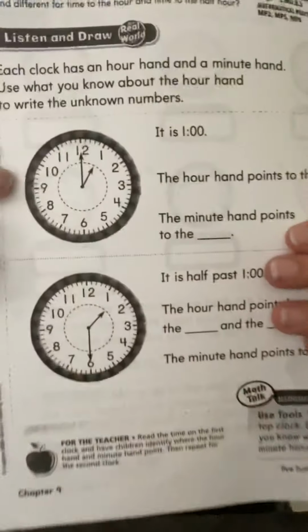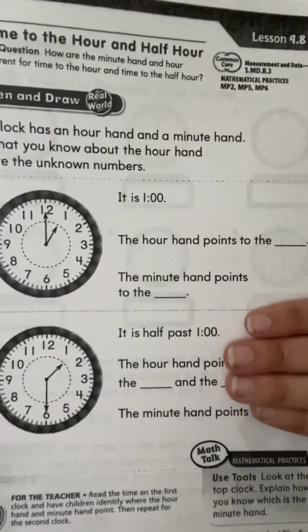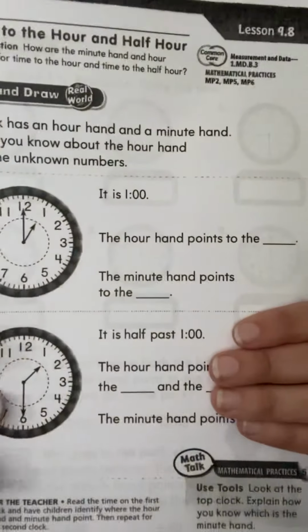So that's 30 minutes. Okay, so this question right here that you had yesterday, it says, each clock has an hour hand and a minute hand. Use what you know about the hour hand to write the unknown numbers. So it is 1 o'clock, this first one. It is 1 o'clock, because it's 1 and then the 12 is the o'clock.